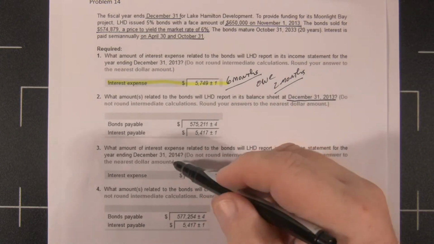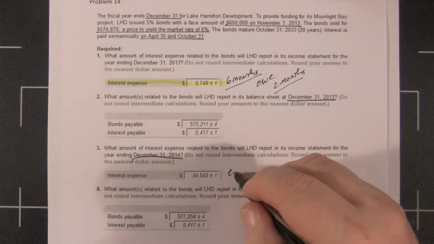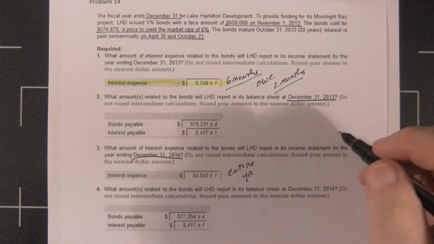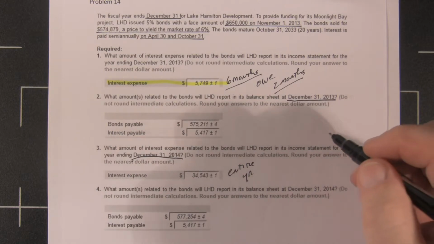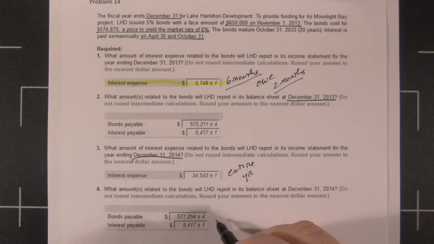Now in 2014, that would be an entire year's worth of interest. So we'd have to figure out the carrying value. And then on the balance sheet at the end, they would have to be showing both pieces, the interest payable and the bonds payable. So there's still something to be learned from that problem, except the problem is incorrect.